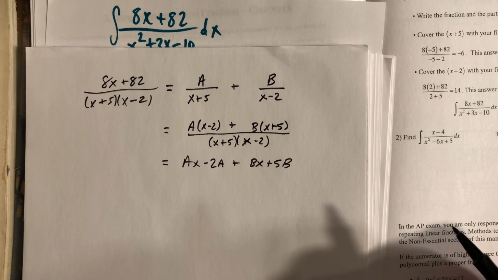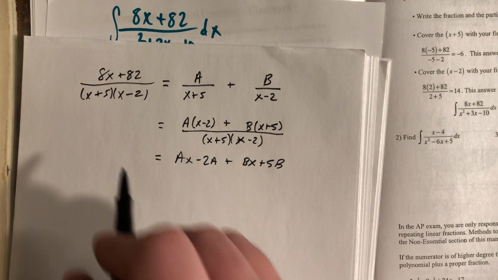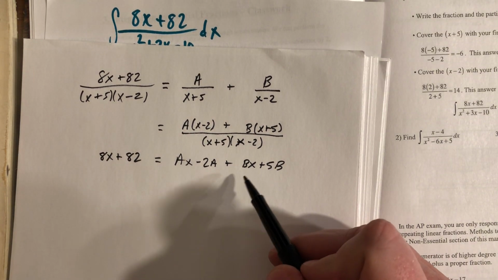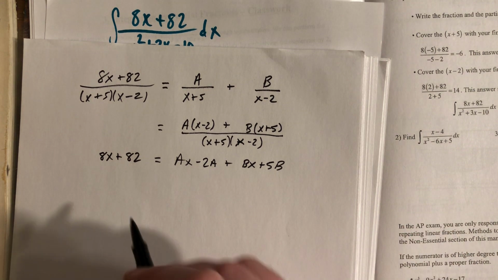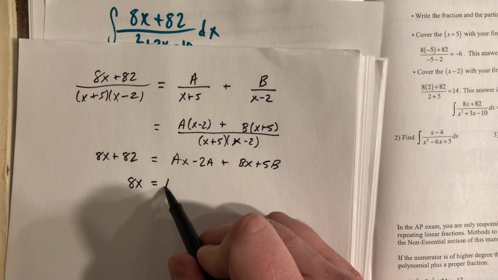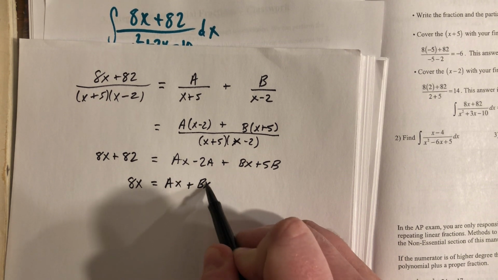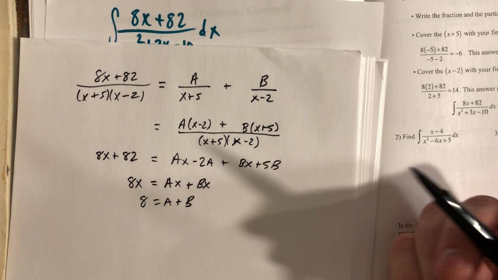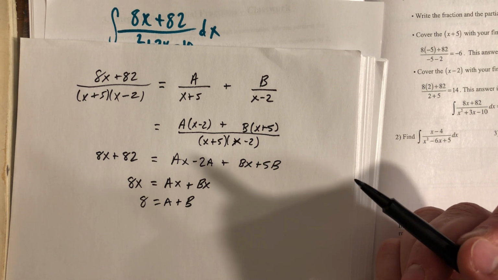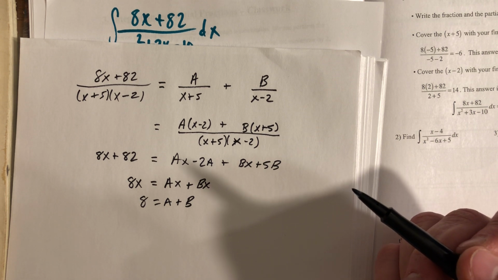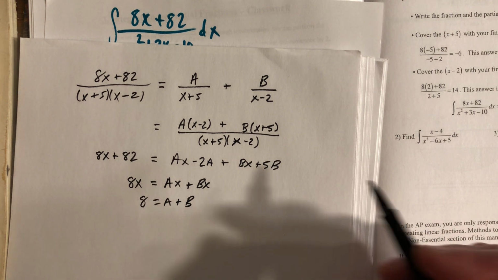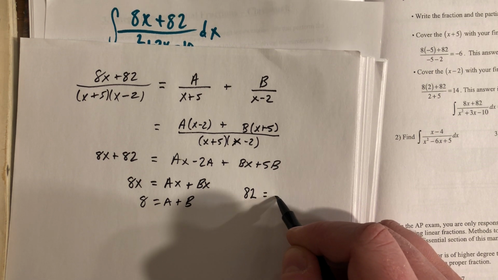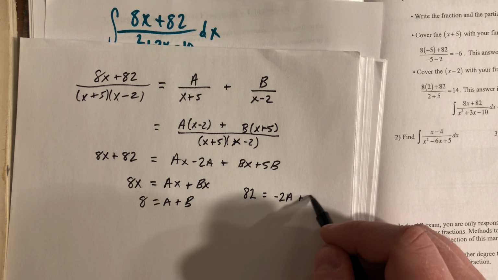So let's talk about things that we know. This is our numerator, right? Well, then that means we know that 8x plus 82 is equal to Ax minus 2A plus Bx plus 5B. So we could say that 8x is equal to Ax plus Bx, or we could just say that 8 is equal to A plus B, assuming x is not 0 for this situation. And we also know that 82 is equal to negative 2A plus 5B.